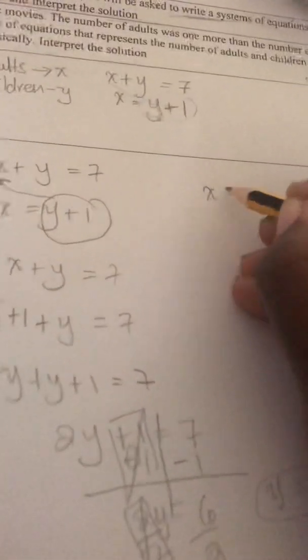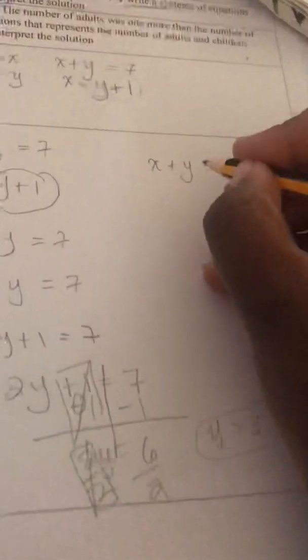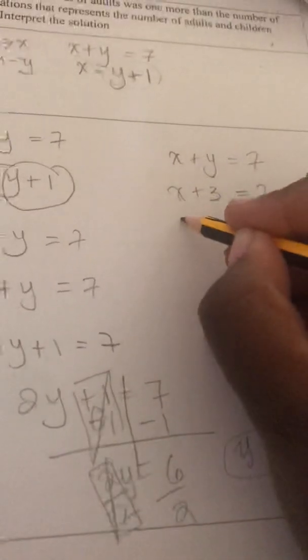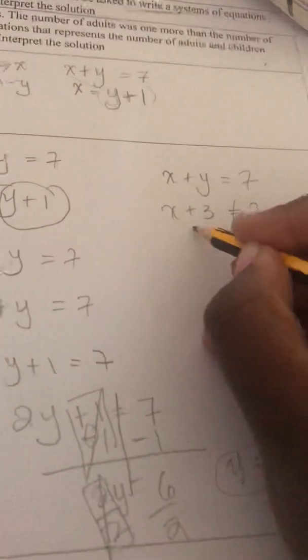Okay? And then I need to find x. I can use either equation to find x. So I can say x plus y equals to 7. I know y is 3. X plus 3 is equals to 7. Then I draw my bridge, subtract 3, subtract 3.